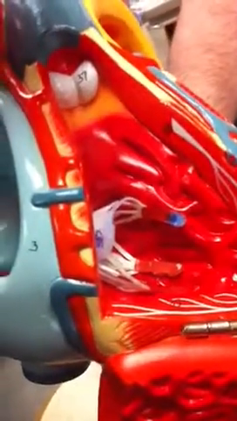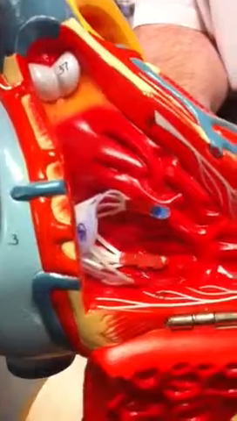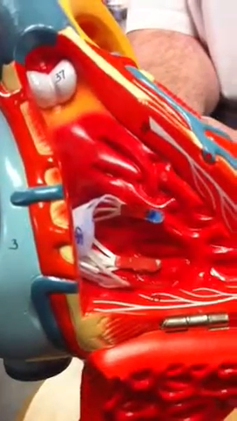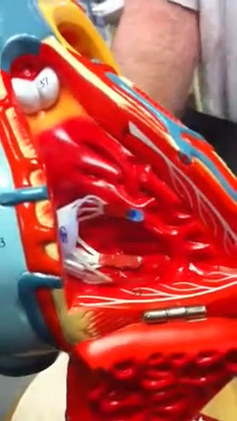Now, let's look at that valve closely. What are these strings on the valve? Chordae tendineae. And they're attached to those red tags. What does the red tag represent? Papillary muscle, which is a specialized form of all this raised, bundled, wrinkled muscle we find in the ventricles called trabeculae carneae.